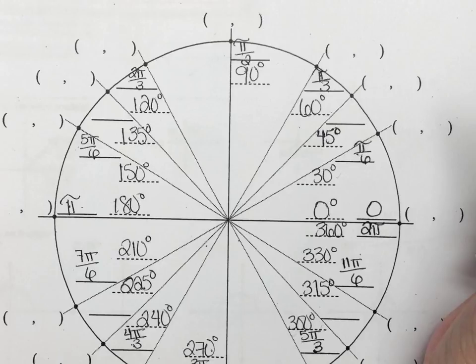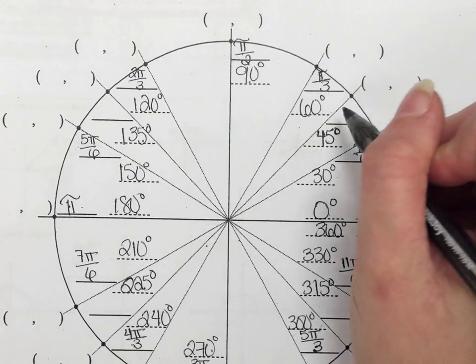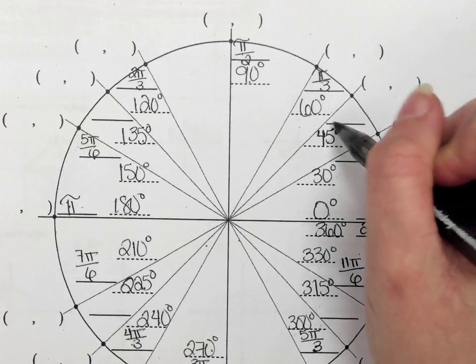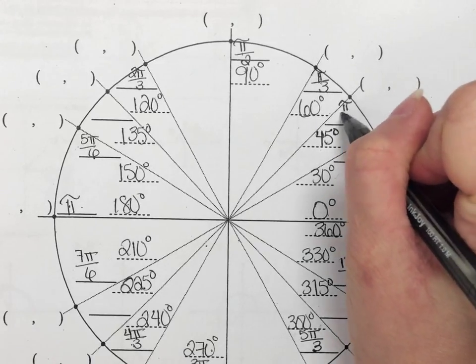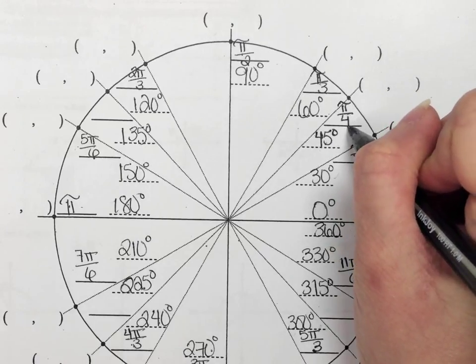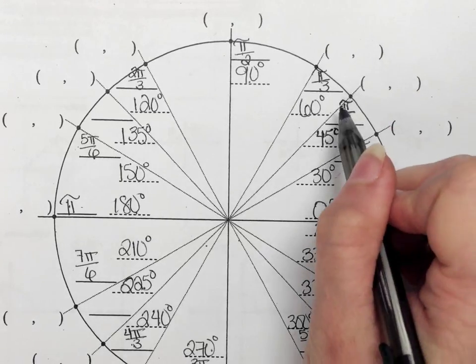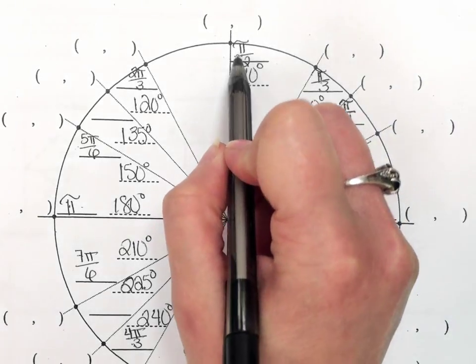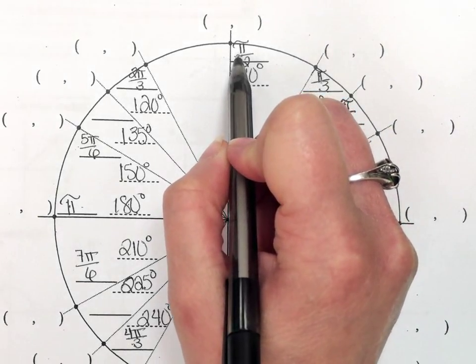You got the skip one. Oh, I did forget the skipped one, didn't I? Oh gosh, thank you. Alright, so 45 degrees was pi over what? This one's easy. Pi over 4, right? This is 1 over 4. This is 2 over 4, which is still pi over 2.